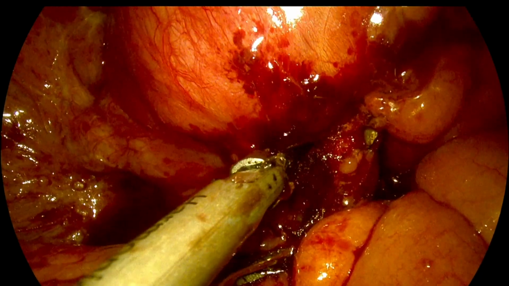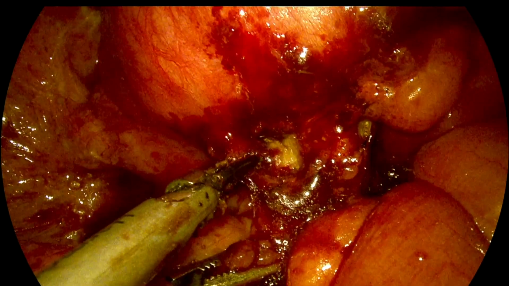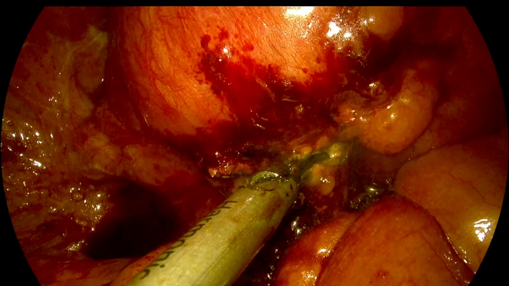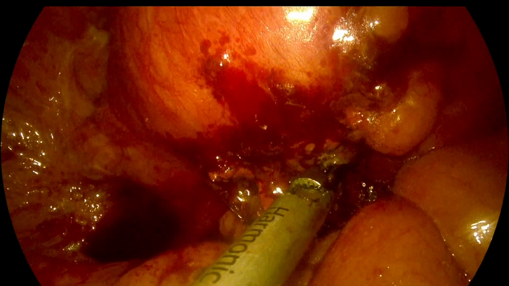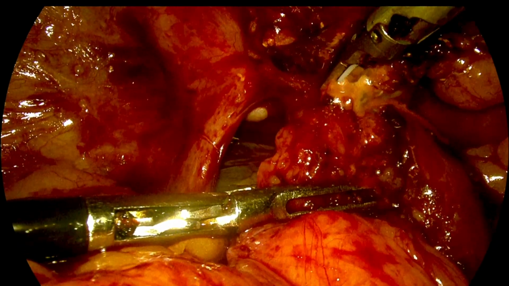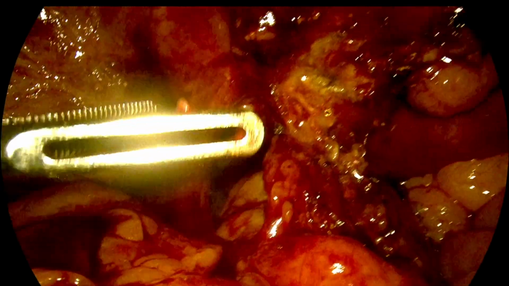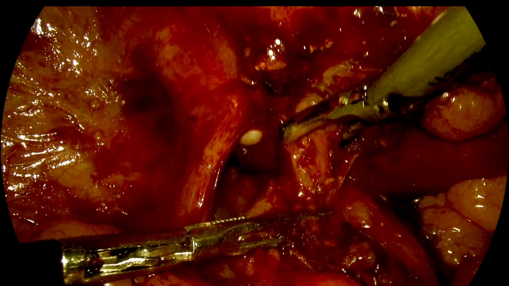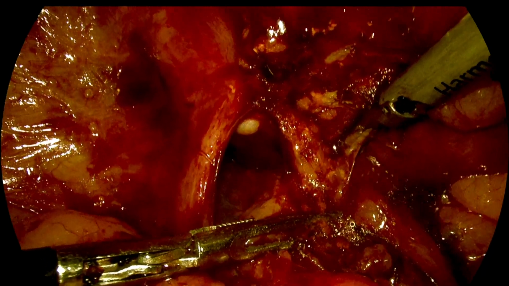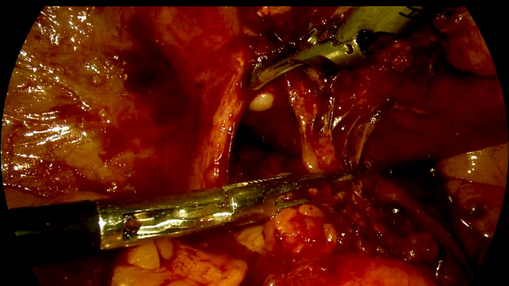So these are the sigmoid colon adhesions, as I mentioned. It is seen adhering to the posterior surface of the uterus and is being released now. Now I think the complete adhesion of the sigmoid colon is released. It is better to use an atraumatic grasper to hold the bowel and then release it close to the uterus. All this reconstruction is very, very important before we start the surgery.